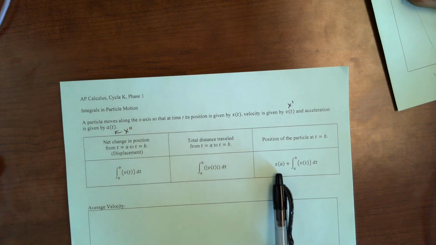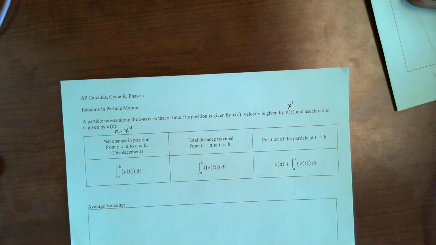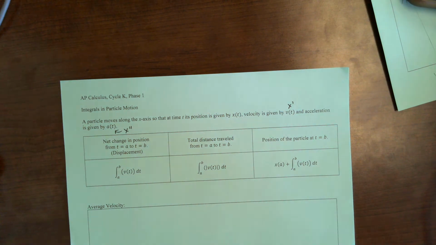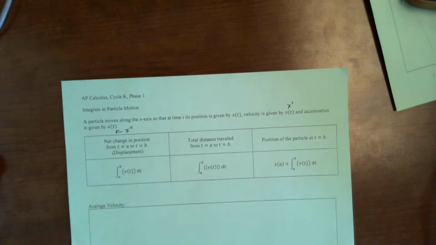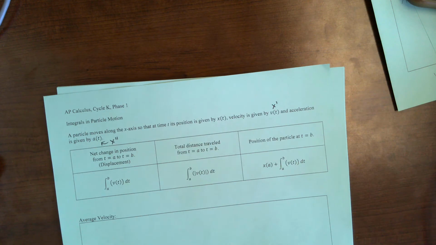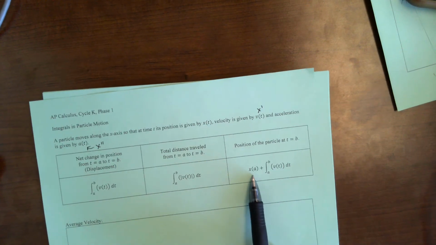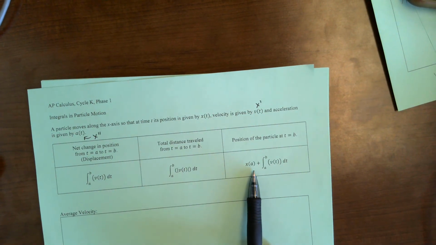So x of a is the position at time a. Okay, that's given by the position. So x of a is the position of the particle at time a.